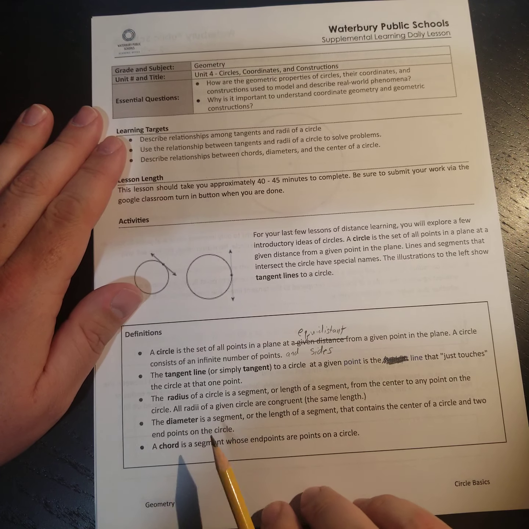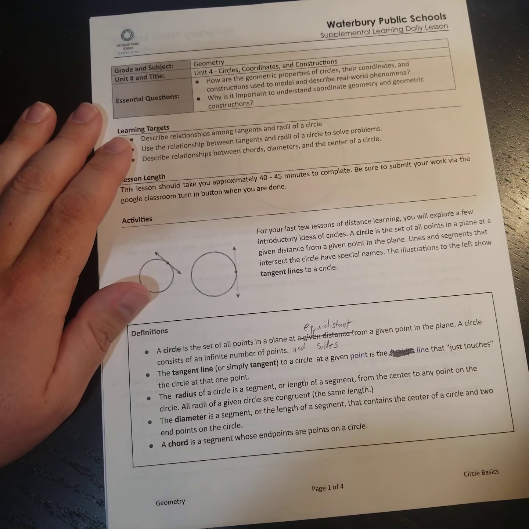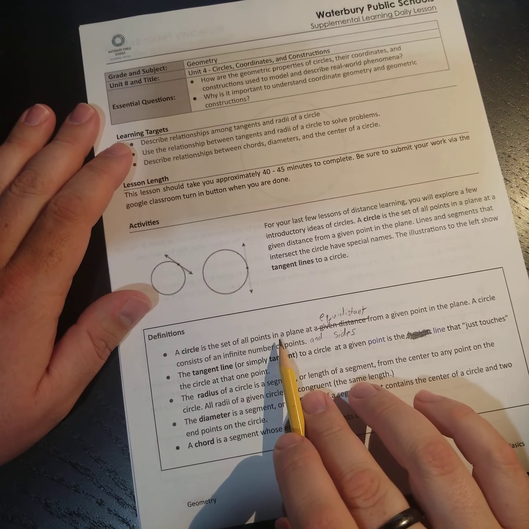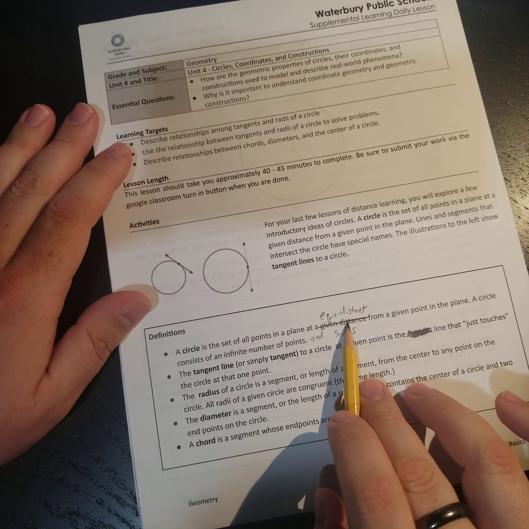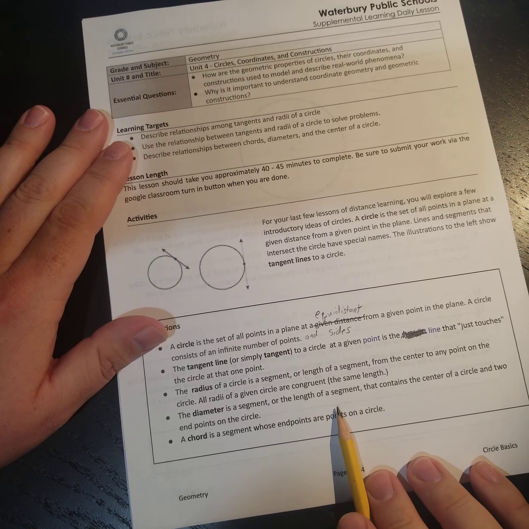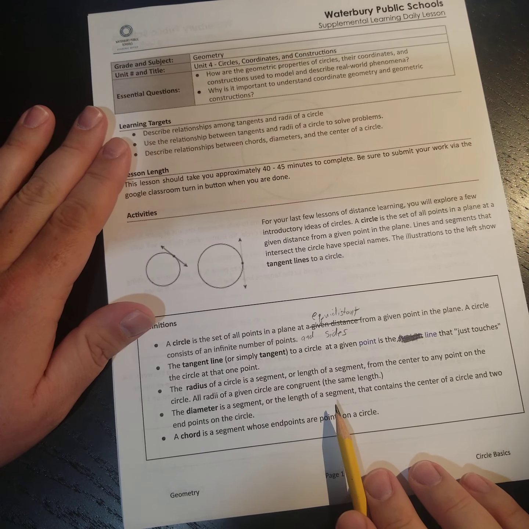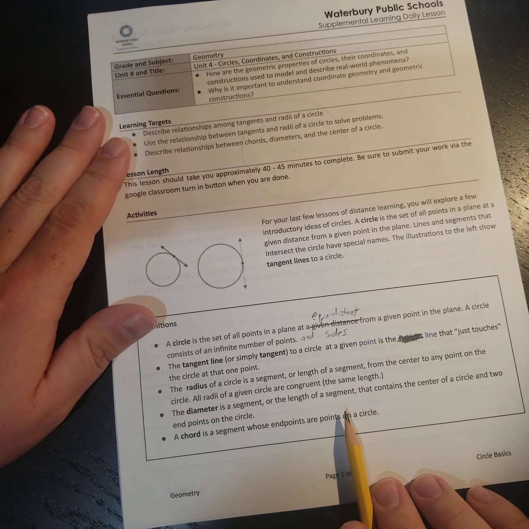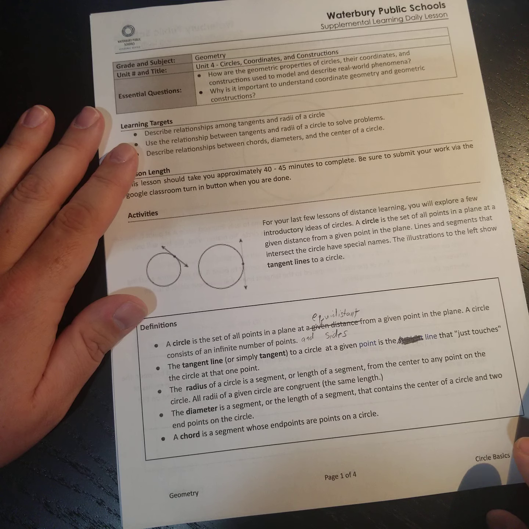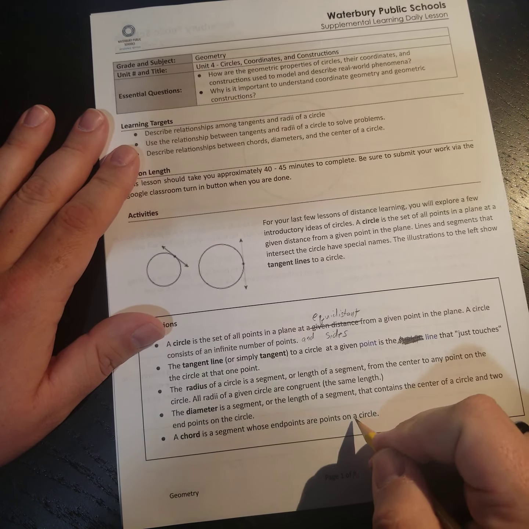The radius of a circle is a segment from the center to the edge. Basically, the radius is the distance from any point on the circle to the center. The diameter is a special chord that contains the center, and that's it. A chord is a segment whose endpoints are points on the circle.